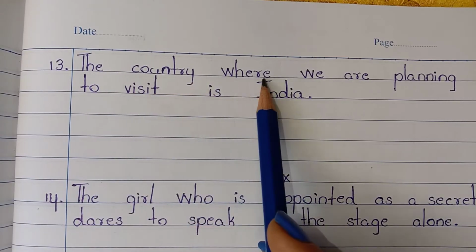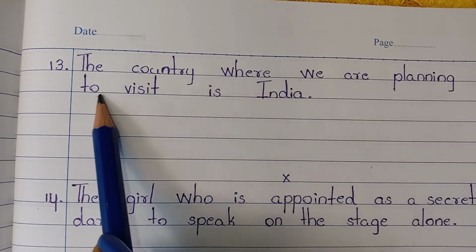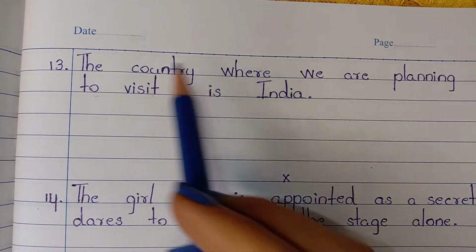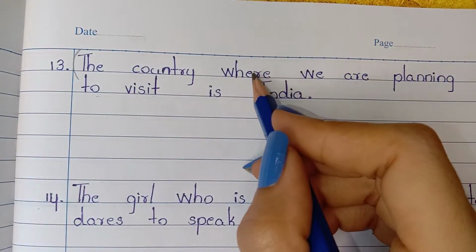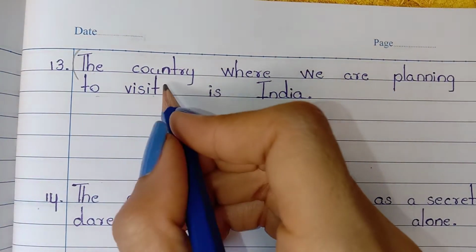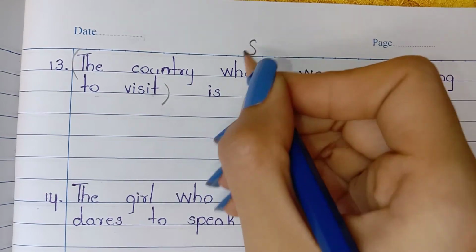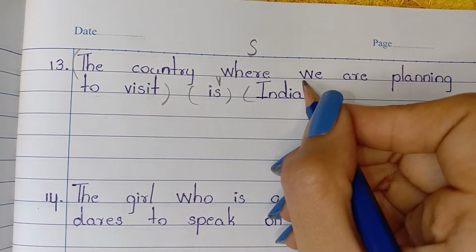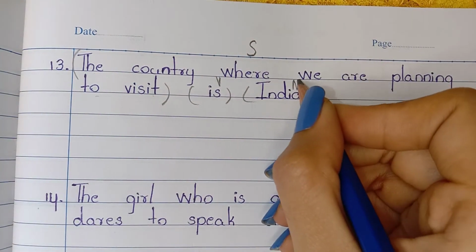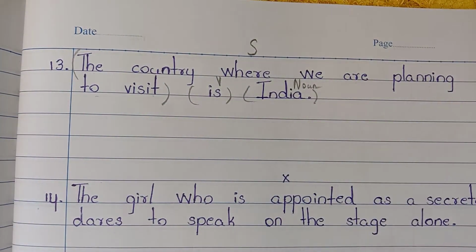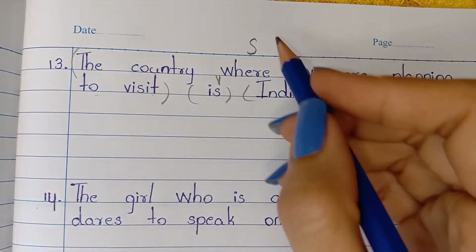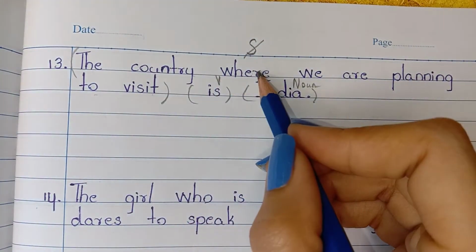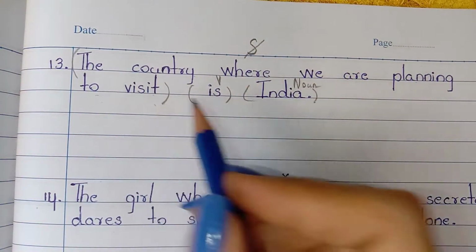The country we are planning to visit is India. So the country we are planning to visit is the subject, is the verb, India. Okay, so subject first. The country where we are planning to visit.